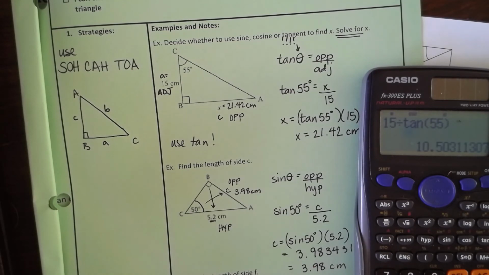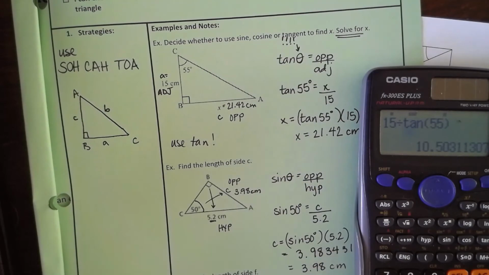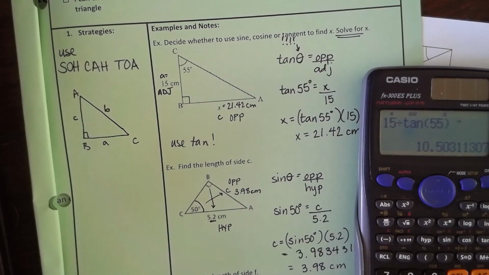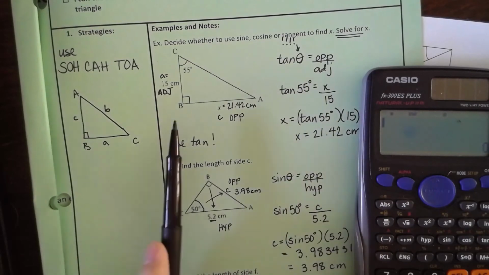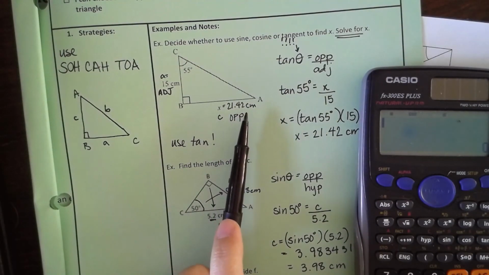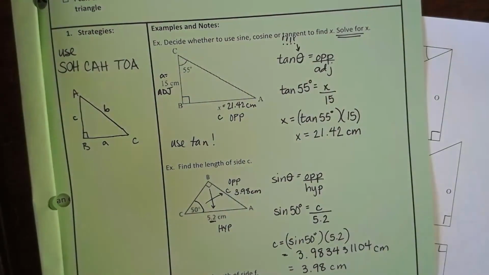Well, 10's pretty reasonable too, but 21 is a nice ballpark. 10's kind of rough to give us reasonable answers, but this 21.42 is in the ballpark of these guys, right? It's not 214, it's 21. Okay, so that's a nice reasonable answer.